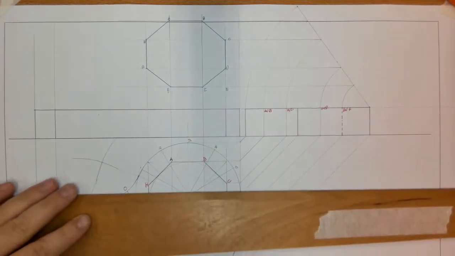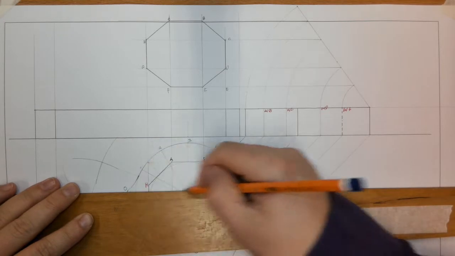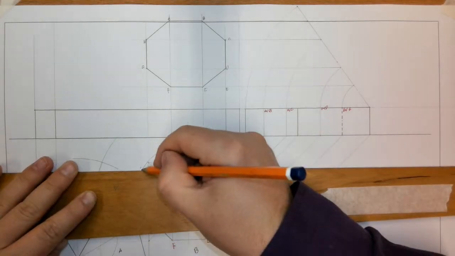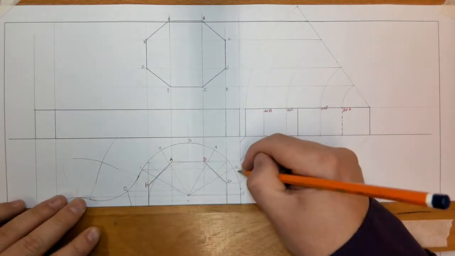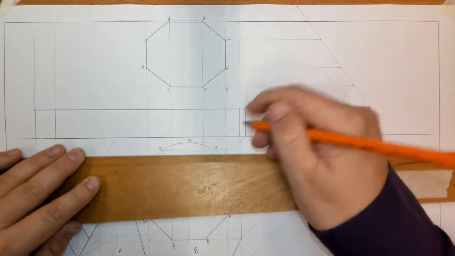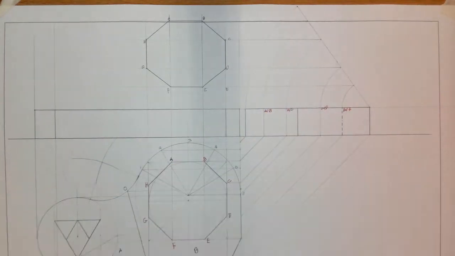Alright, points across to our YY line. 3 is already done.